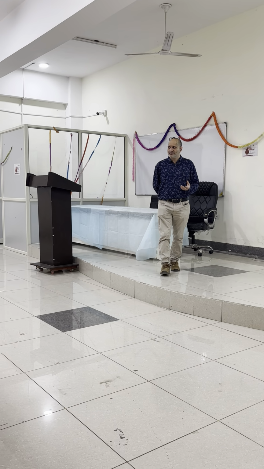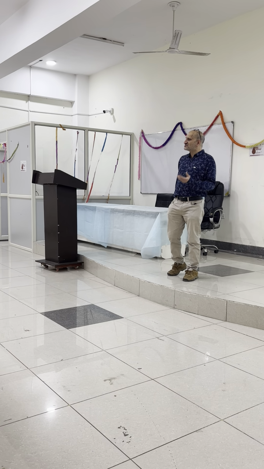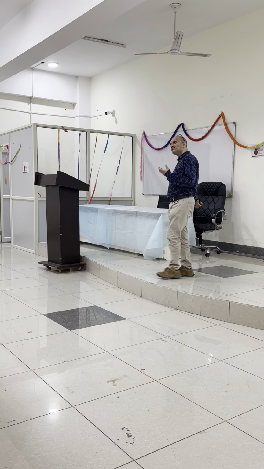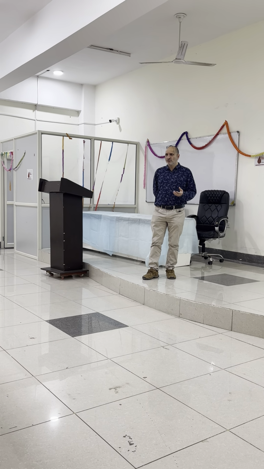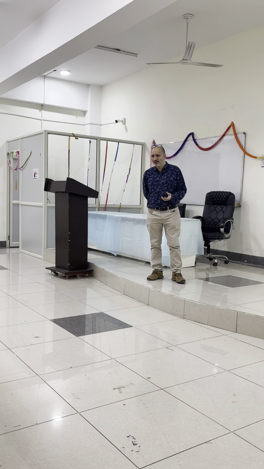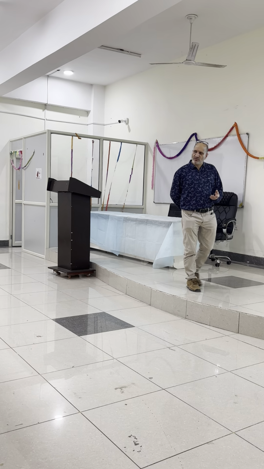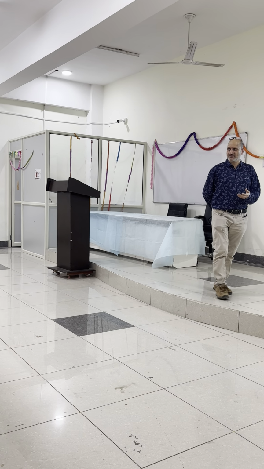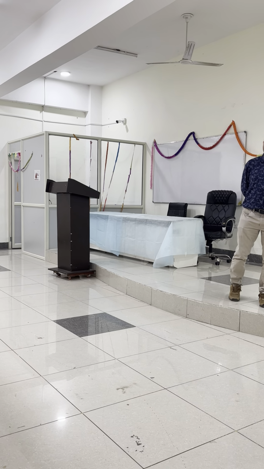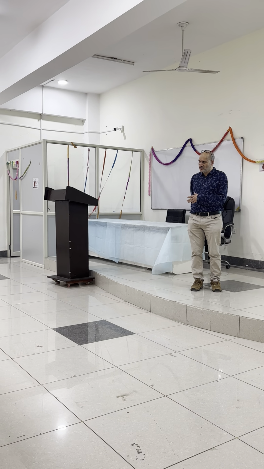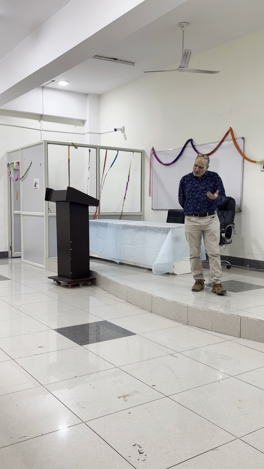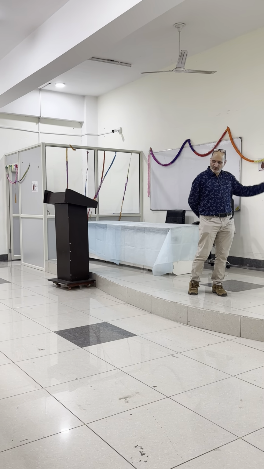Because it's such a big percentage of blindness, it's a main public and community eye problem. And with the illiterate, underdeveloped population who are not ready to wear glasses, this can lead to amblyopia.